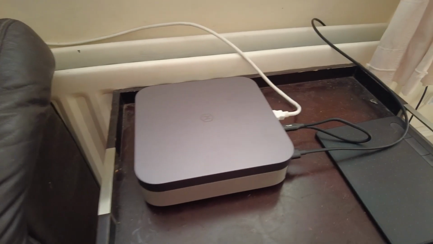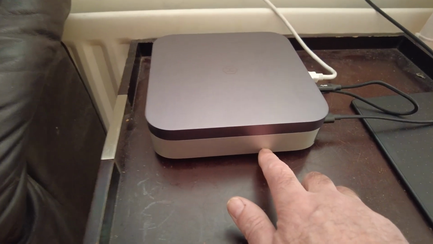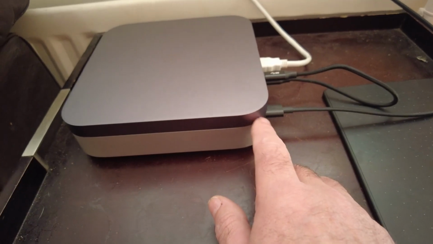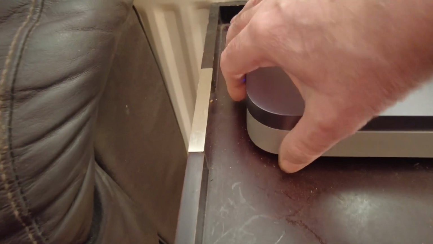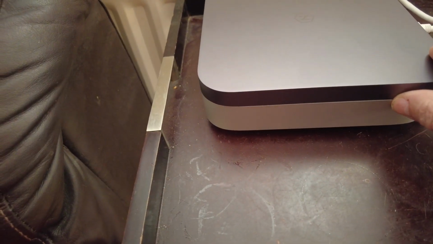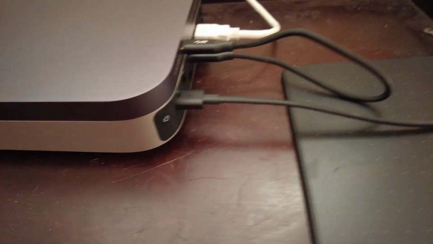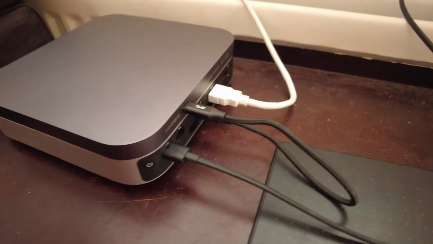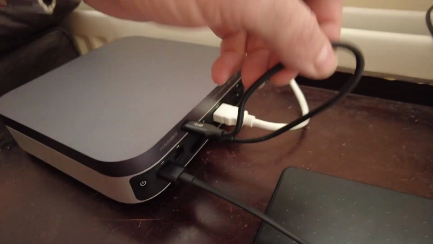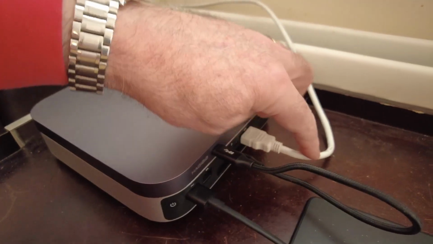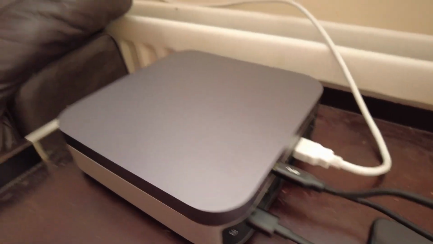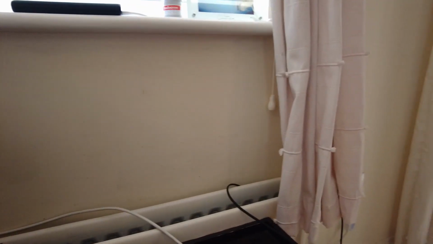Here we are, we've got the little M1 Mac at the bottom, and this expansion unit sitting on top of it. As you notice, they're identical shape and size, which makes the whole unit look really quite neat and tidy. Here's a power lead going into the M1, and around the back we've got a connector cable connecting the top unit to the bottom unit, and then this white HDMI cable running up to the monitor up here. That is the configuration that I'm working with.